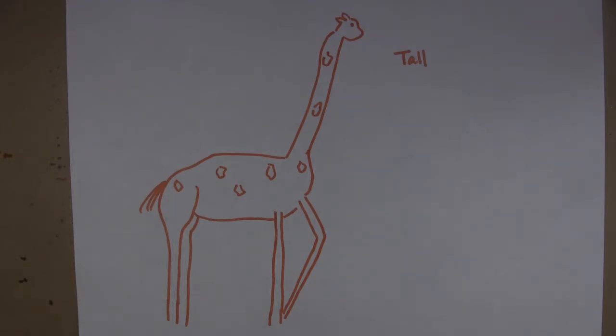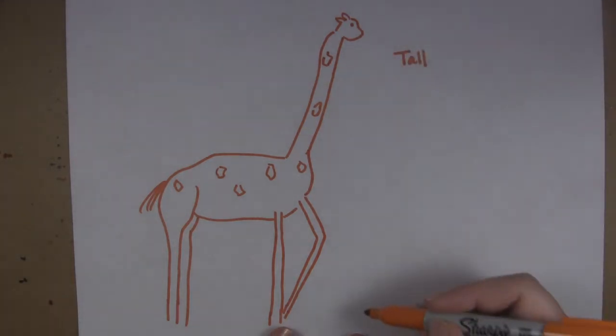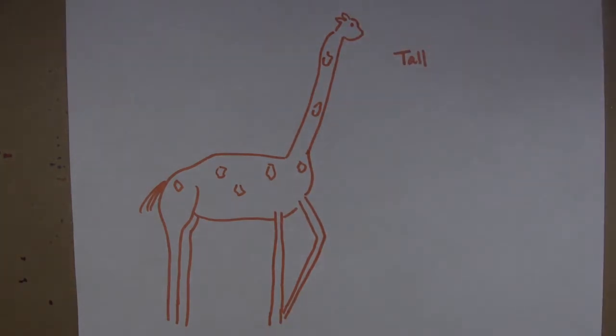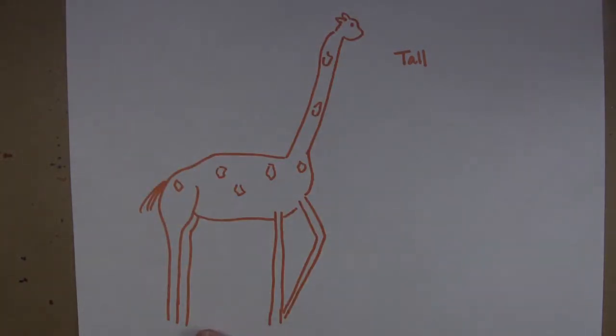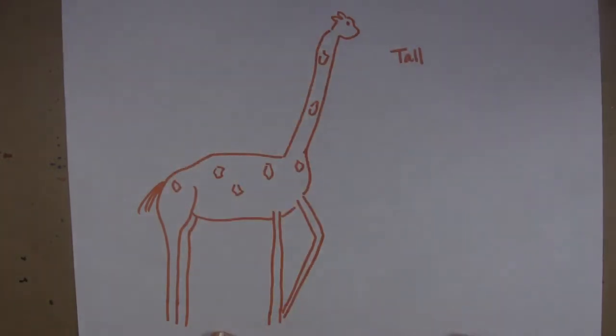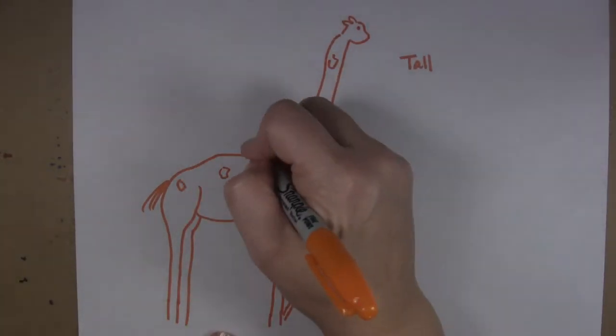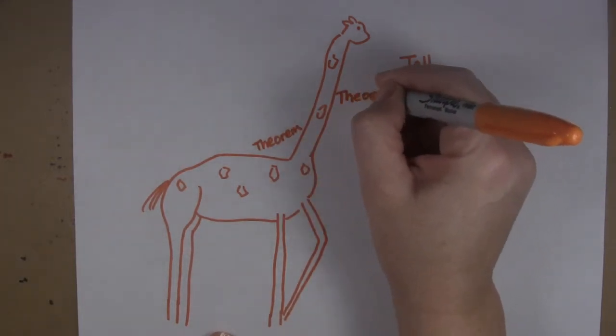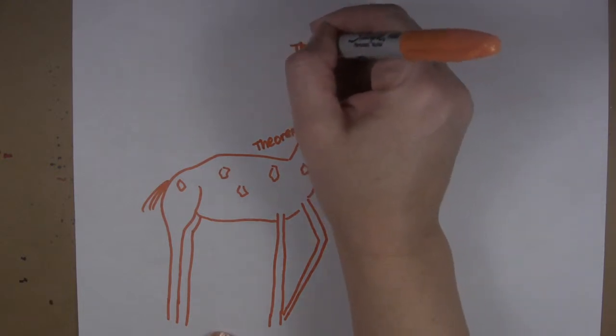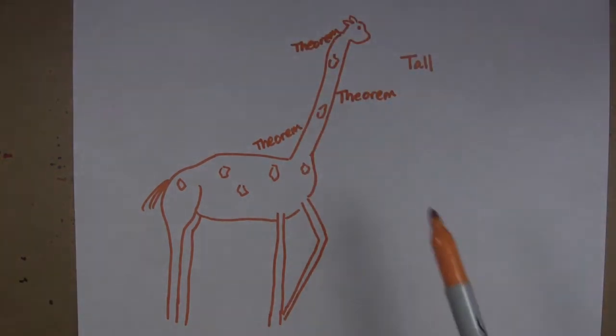In the world of math, that means that we want theories that build on top of each other for a long time, right? We want to understand a lot of math from each theory that we develop. We want to understand a lot of the world. So we want nice, tall giraffes. And you can think of the length of the giraffe's neck as being made up of different theorems. So the more theorems we can put together, the taller our giraffe is, and the more wonderful it is.